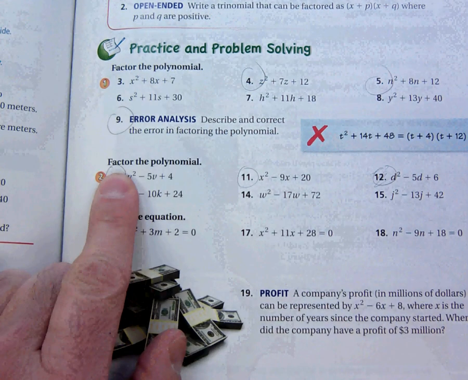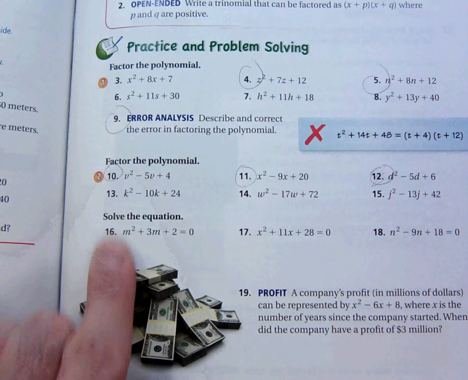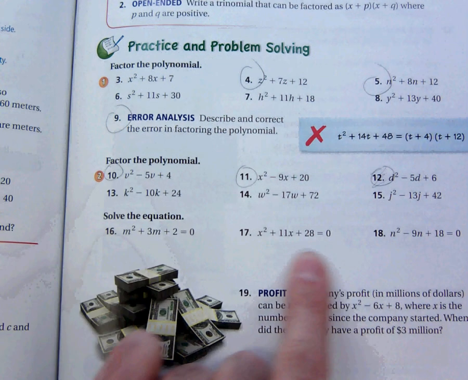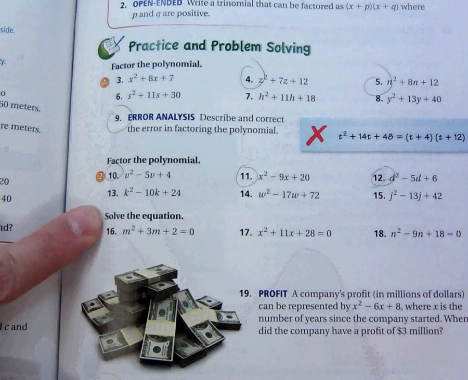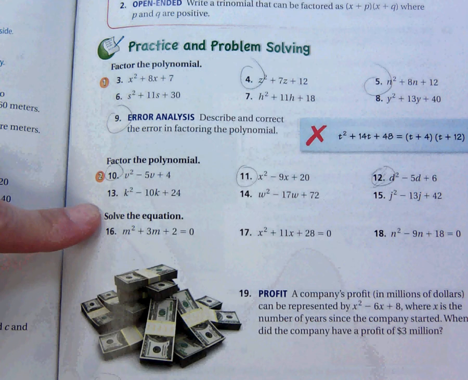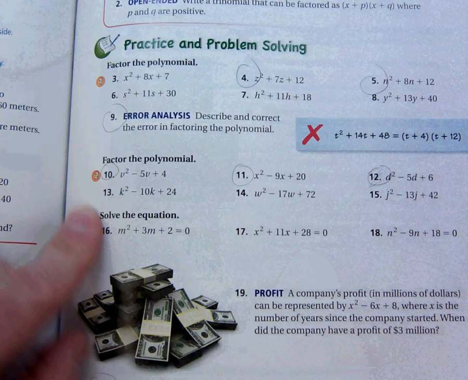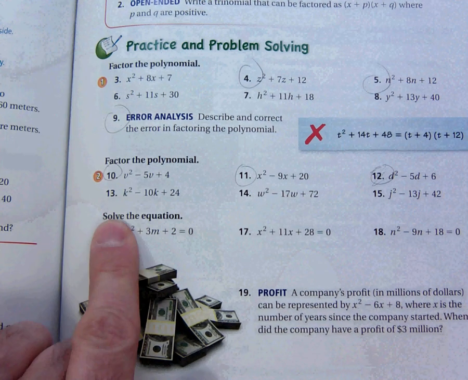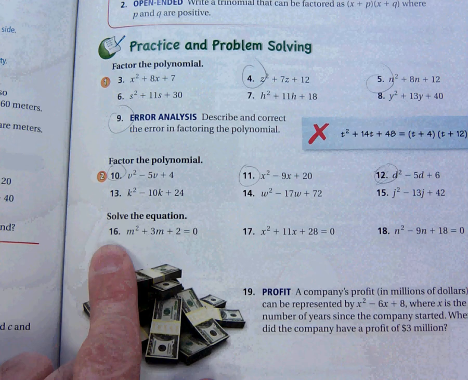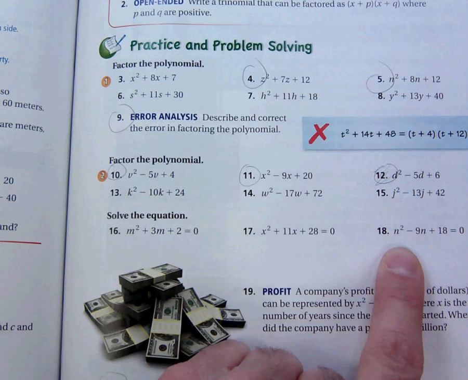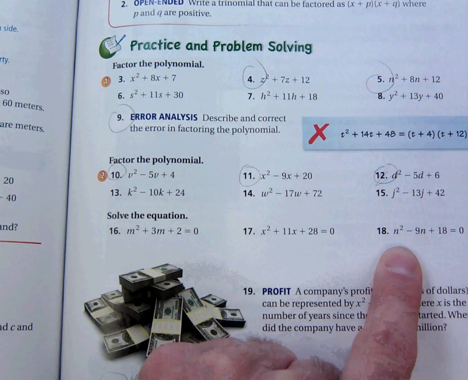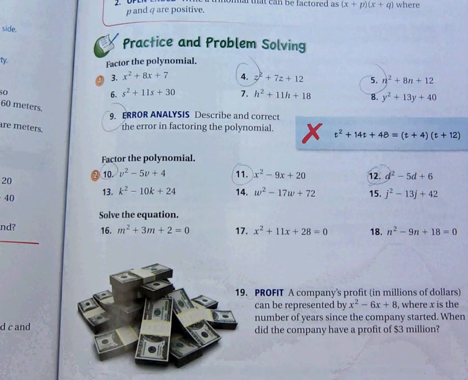Factor. What about for this group? 10 through 15, you're going to what? Factor. How about 16 through 18? You're going to solve by first factoring. Is that clear? So you make sure you factor and stop on the ones that say factor. Make sure you keep going and solve the ones that say solve. So 16, 17, 18 are like the last example I just did. Is that clear? Zach, head up for me, okay?